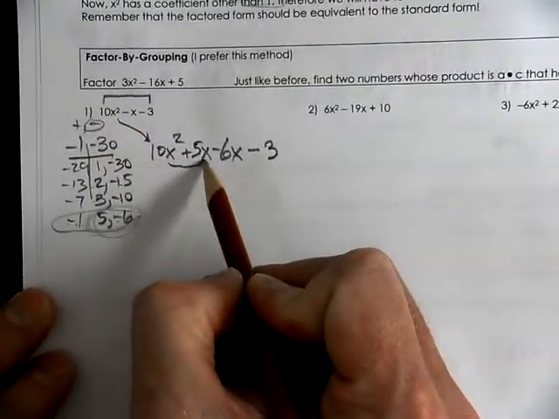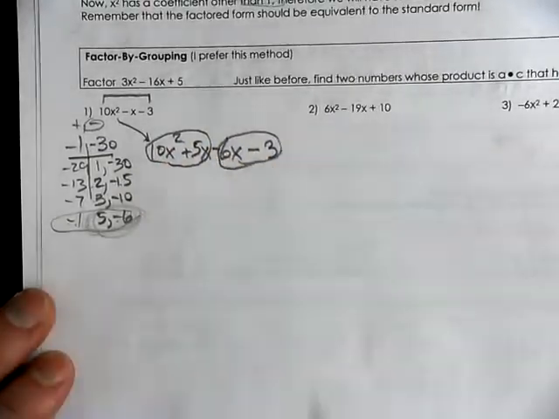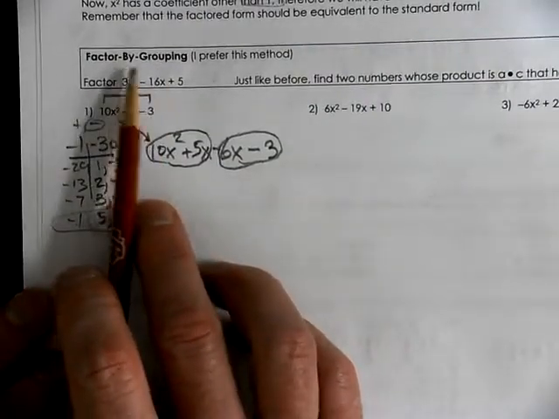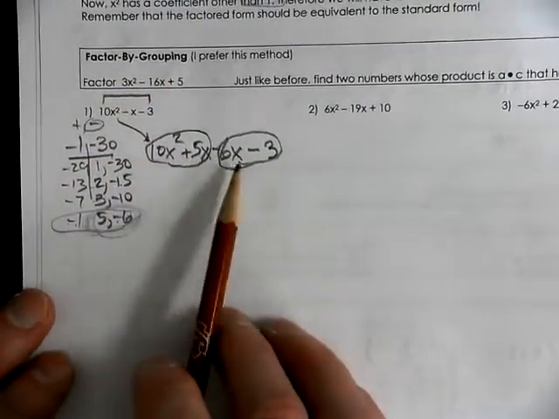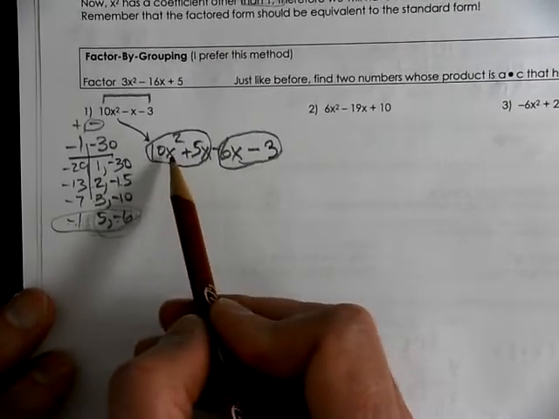So now, I'm pretty close to the answer, so don't give up on me yet. I circle my two groups. That's the grouping part. Factor by grouping. I just group them together. What can I factor out of my first circle?